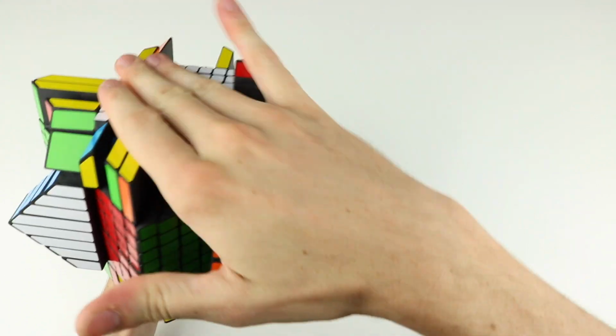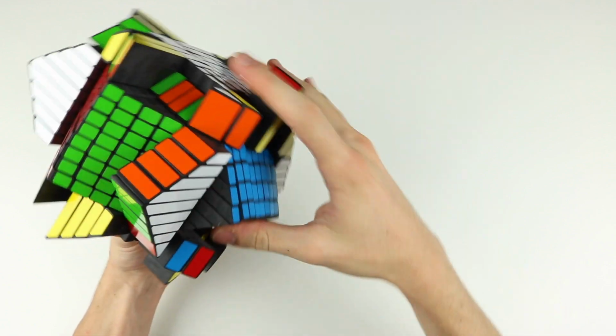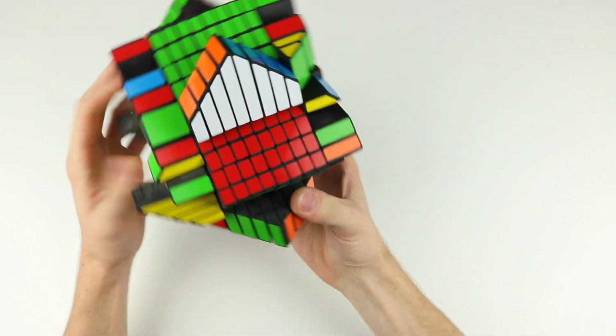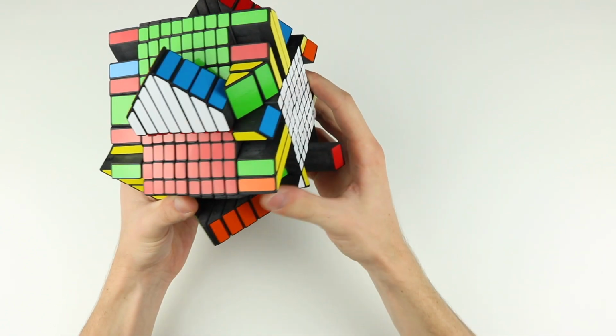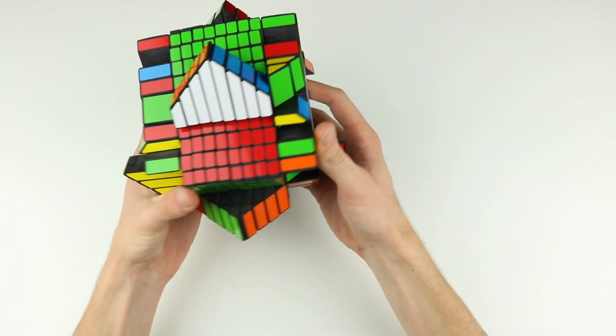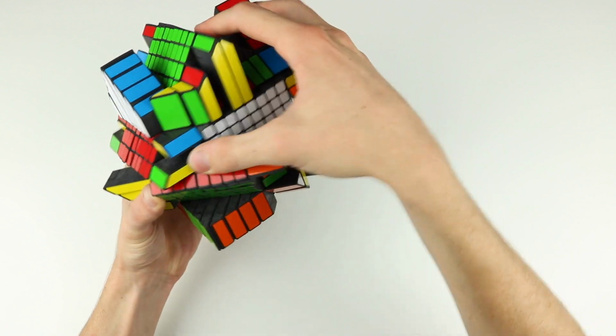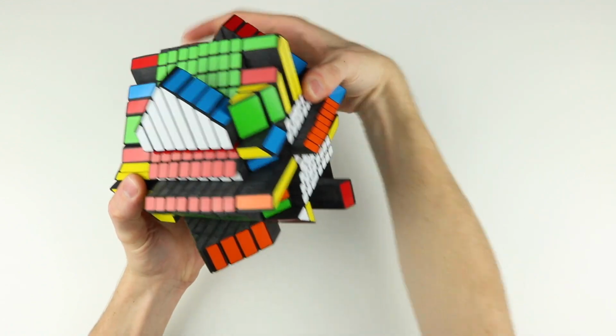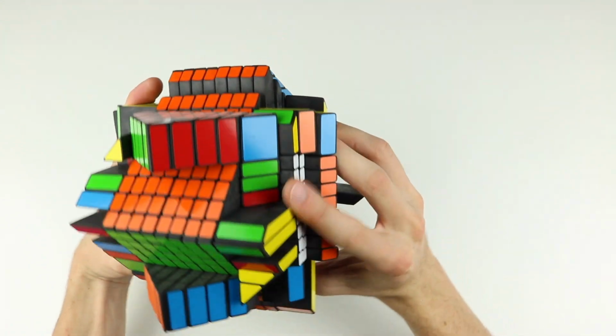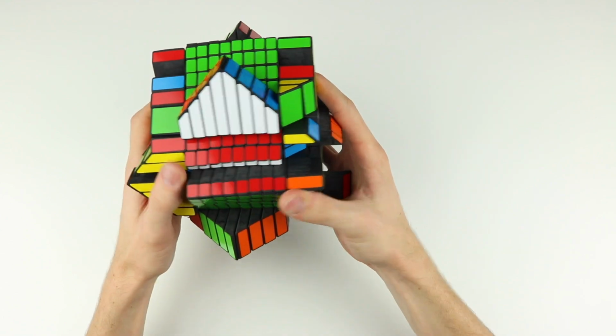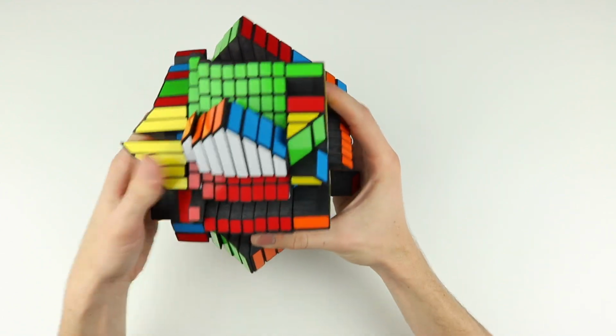So nice having these two flat sides opposite each other to stabilize all the alignment. Really does help. And this green and yellow should be cool. Yeah, it should be. There we go. Let's bring it up.